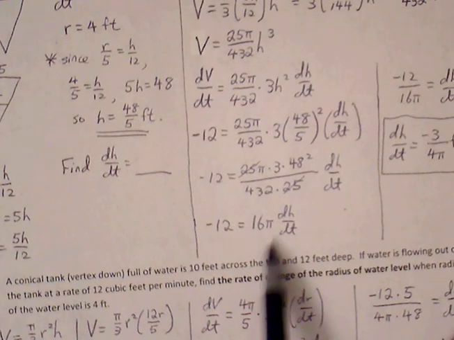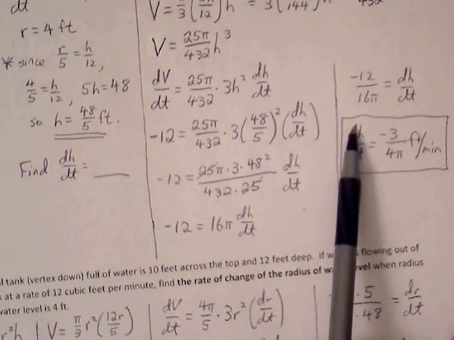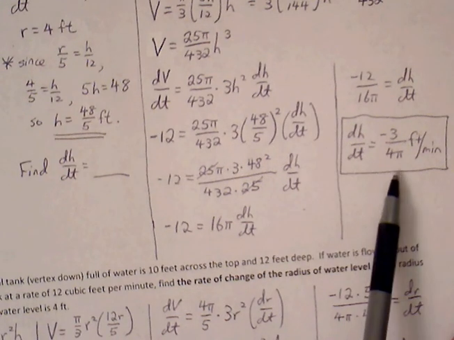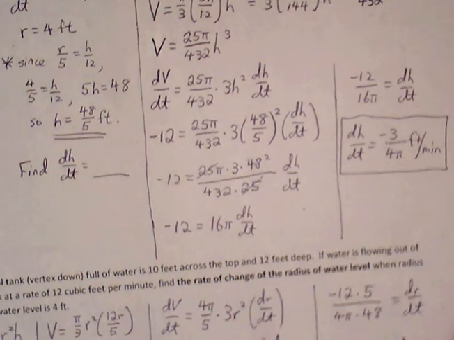pi. And then we divide both sides by 16 pi. And we get negative 12 over 16 pi, or negative 3 over 4 pi feet per minute is our dH over dt.